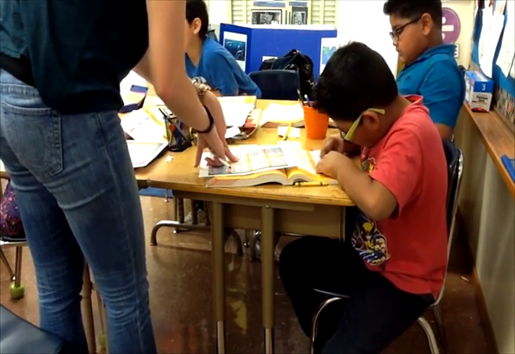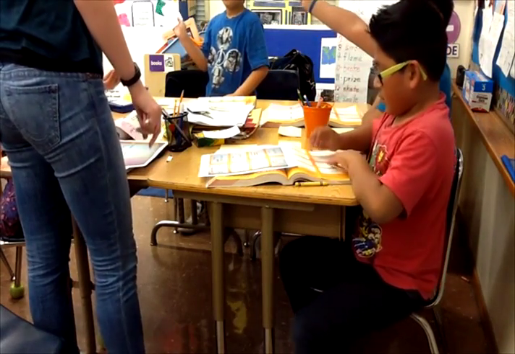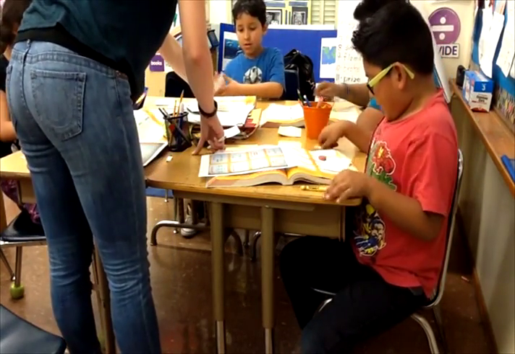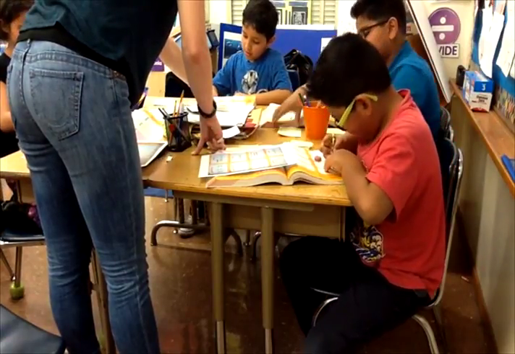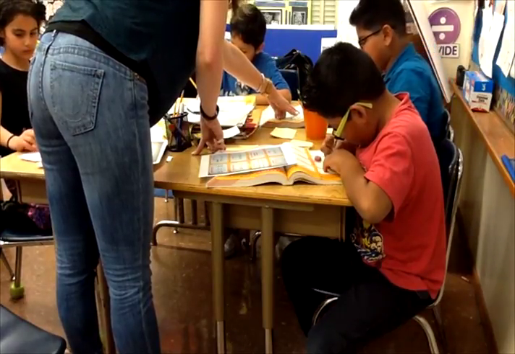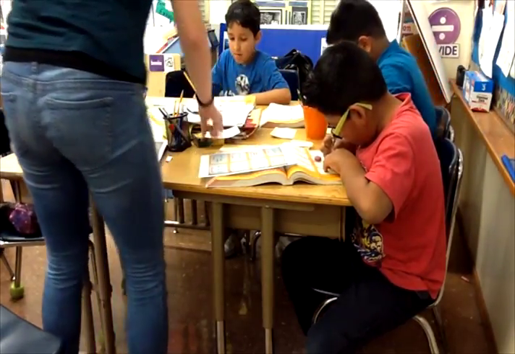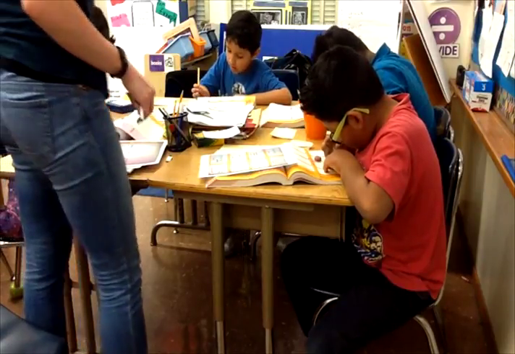Good. Okay, let me see your cup first. Did you get yours? Good. On the back, you write this: the number of the divisor is being divided by. So on the back, you write this: the number that the dividend is divided by. So you're copying right here. Right?